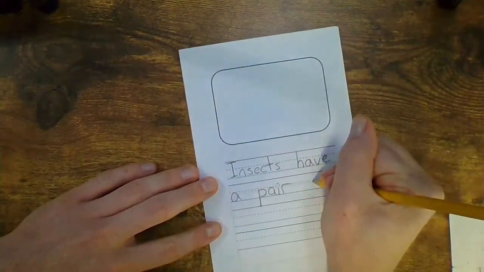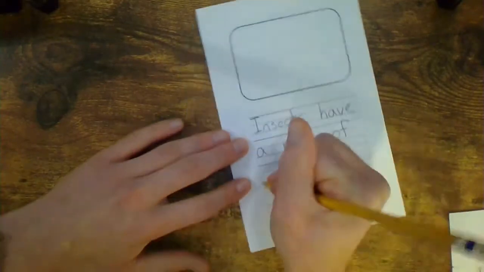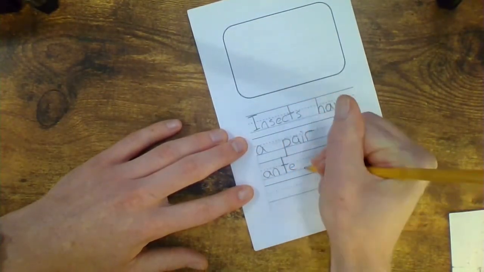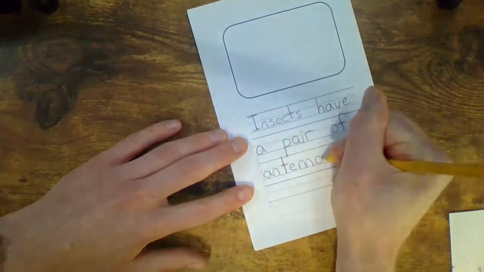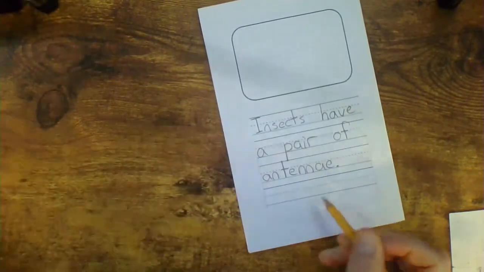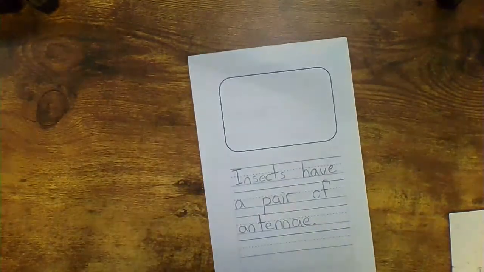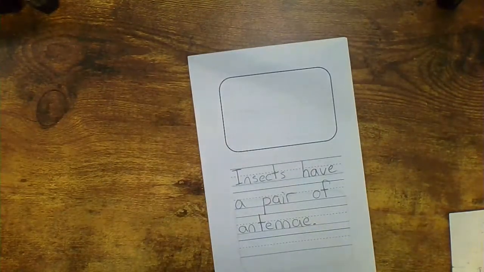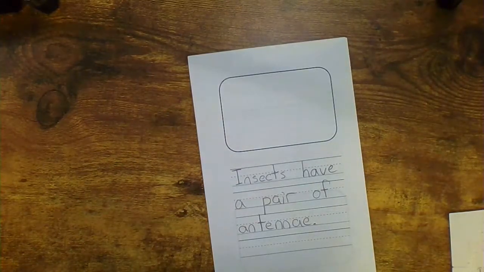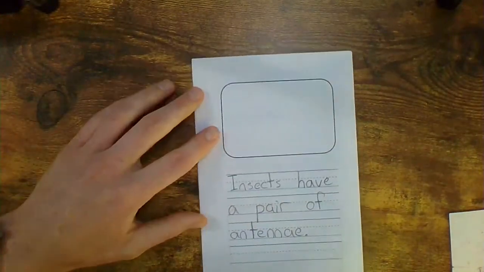A pair of antennae. And this antennae, this word is plural for antenna. An antenna is the little, what's another word for it? The little protrusion off of their head.